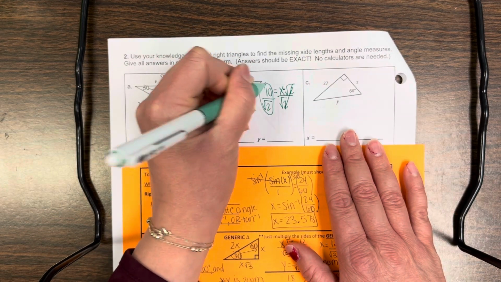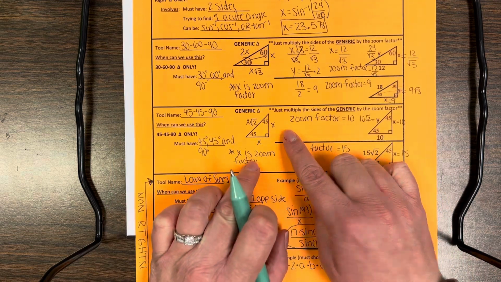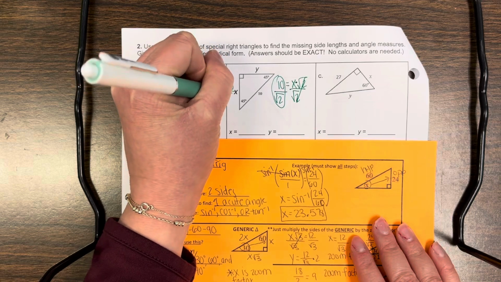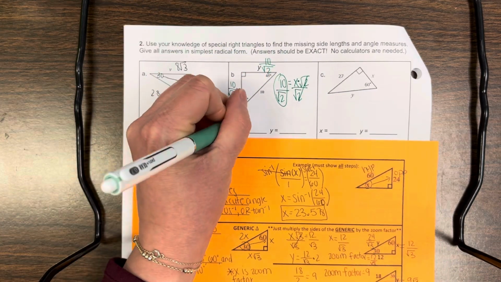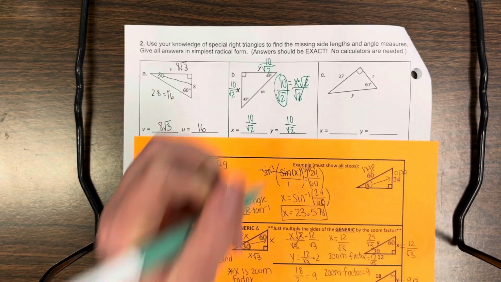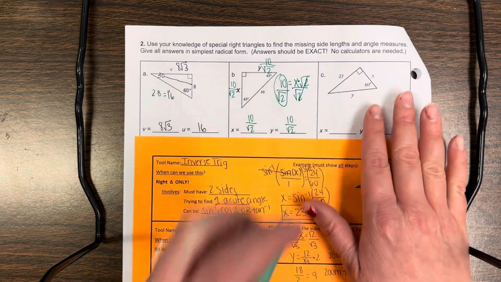So this right here is our zoom factor. And we know that the zoom factor is on the sides here. So we are going to just write 10 over the square root of 2 for both of these. So then we're going to write it here. 10 over square root of 2, 10 over square root of 2. Okay, and then on C is a 30, 60, 90, because that 60 right there.